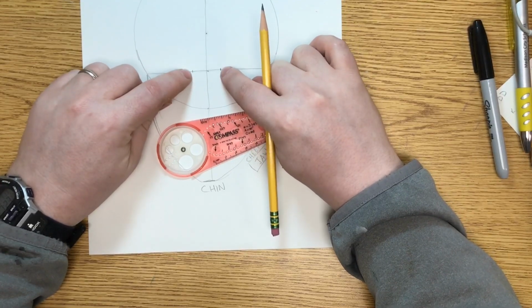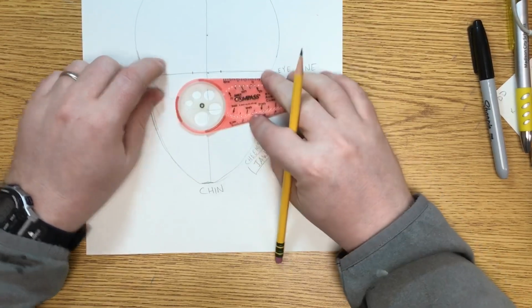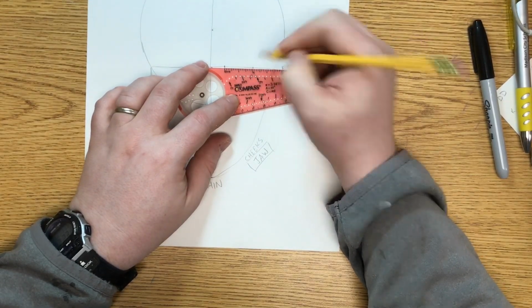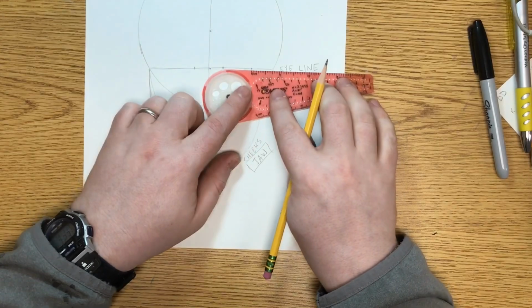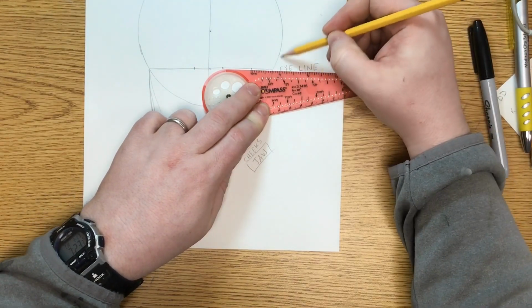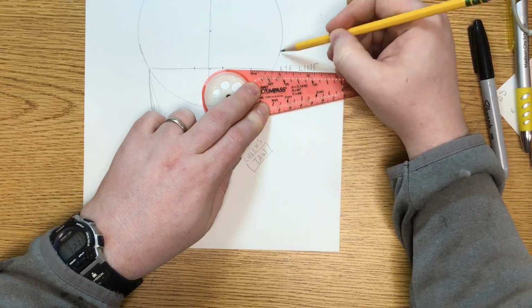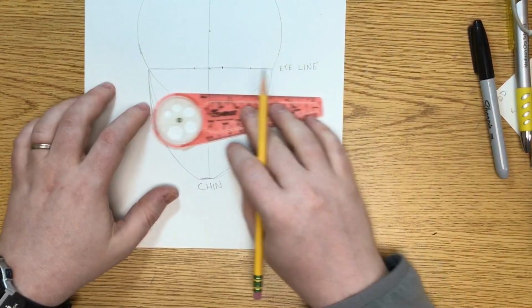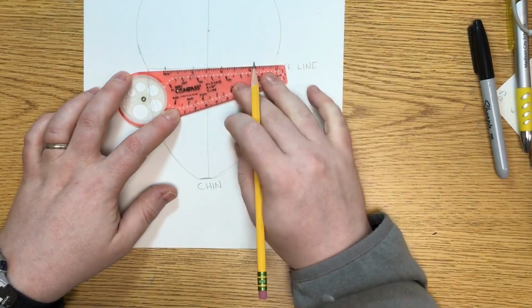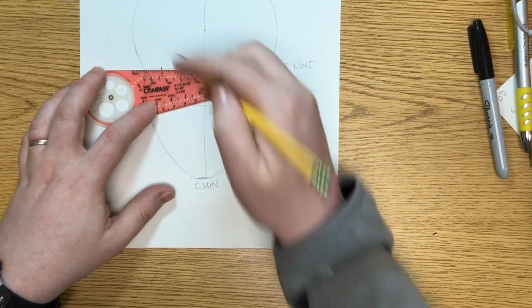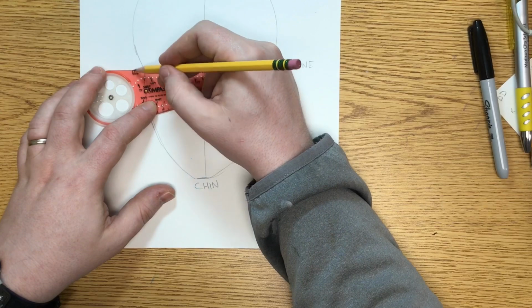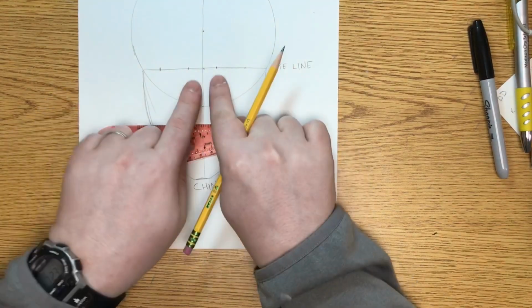My eyes are going to start at these marks and go out by 1 inch. So I can measure 0 to 1. And I can also see that from the outside edge of that eyeball to the outside edge of the head, there's another inch. Let's do the same on this side. 1 inch wide for the eyeball. And if we measure from the outside edge of the eyeball to the outside edge of the head, that's another inch.